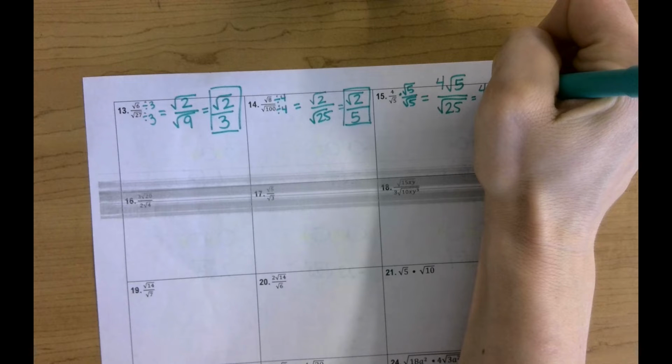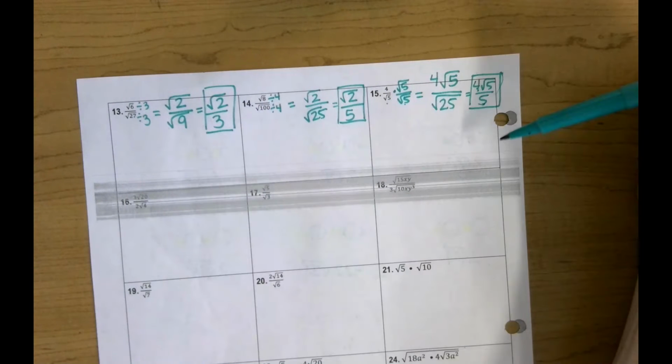So you don't even have to do that step. You can just know that the square root of 5 times the square root of 5 will equal 5. And then this is our simple. To keep that.